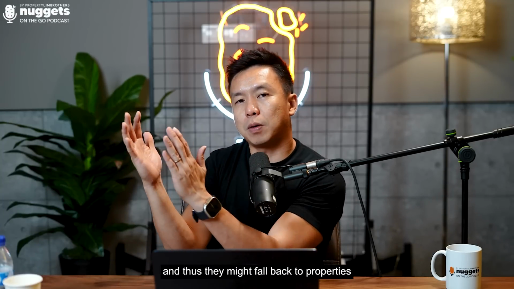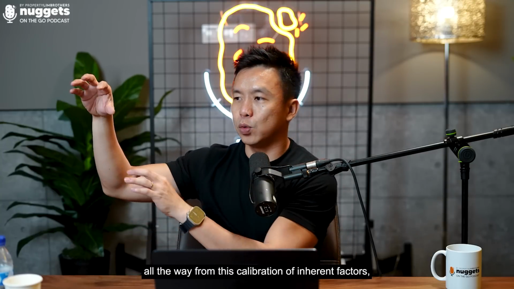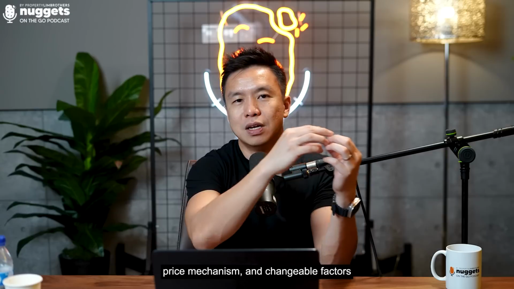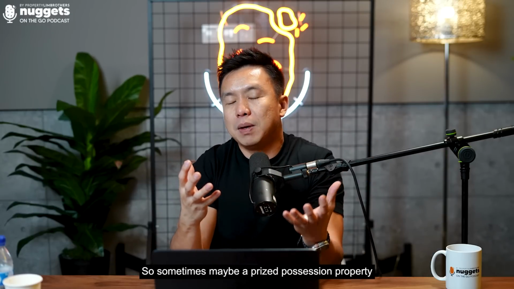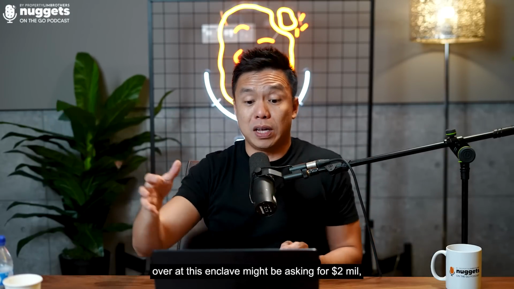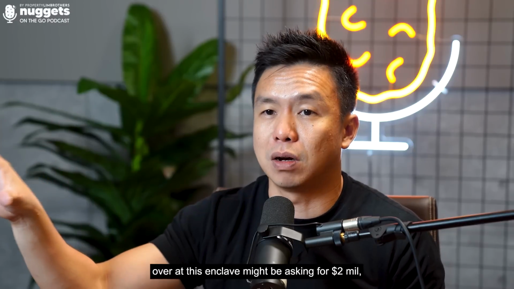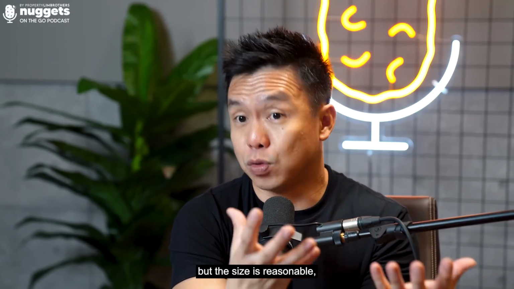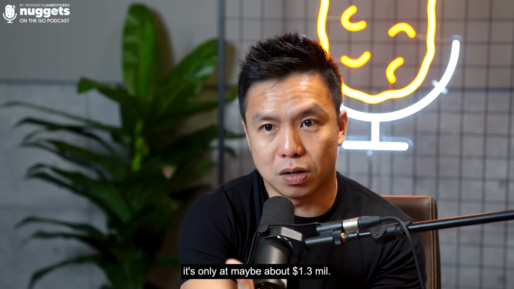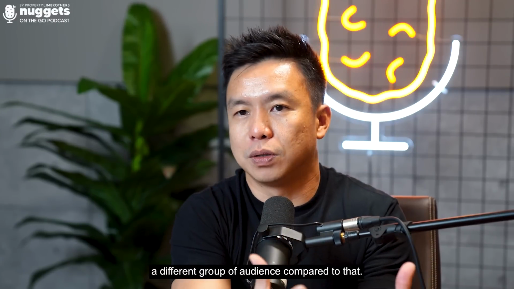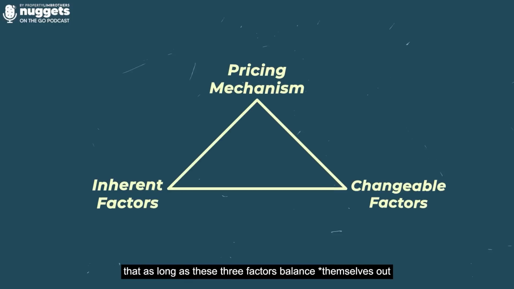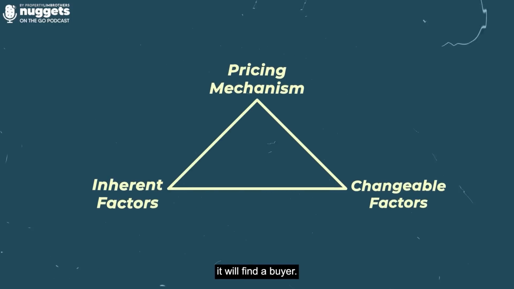And thus, they might fall back to properties along this entire spectrum, all the way from this calibration of inherent factors, price mechanism, and changeable factors, to find the right balance. So sometimes a prized property over at this enclave might be asking for $2 million. But maybe this property that's on a low floor, facing the road, but the size is reasonable, is only at maybe about $1.3 million. And thus, this will naturally attract a different group of audience. Which is why my personal belief is that as long as these three factors balance themselves out, you will find a buyer. Now, let's come back to this.